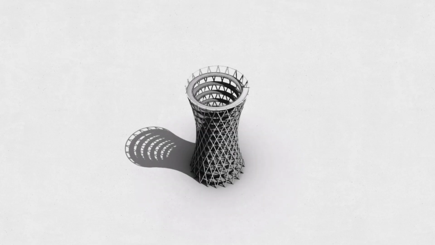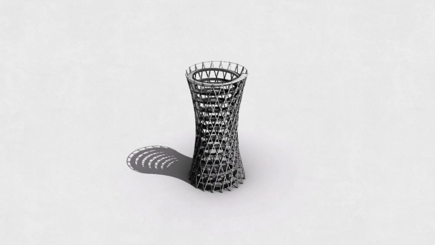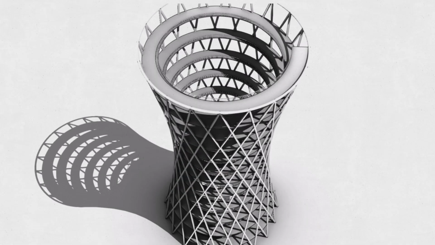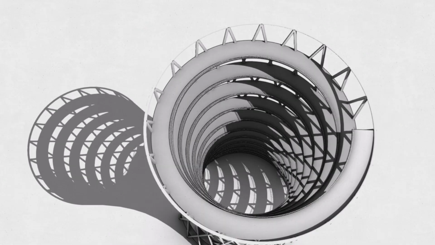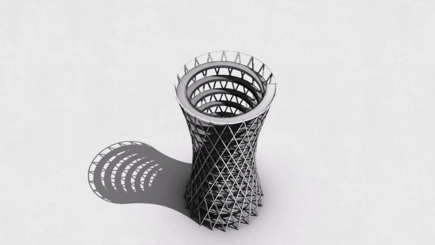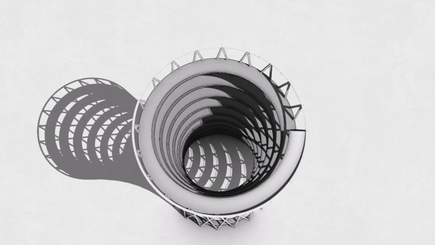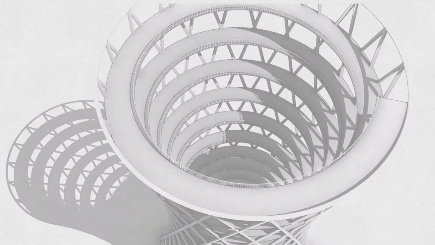In this video, we want to model this architectural form in several different ways. Then we'll compare to see which technique is faster, more accurate, or more suitable, and whether there is any noticeable difference between the methods or not. So stay with me until the end.